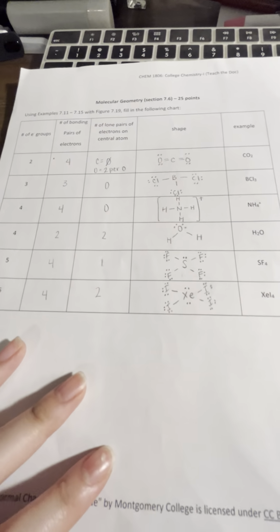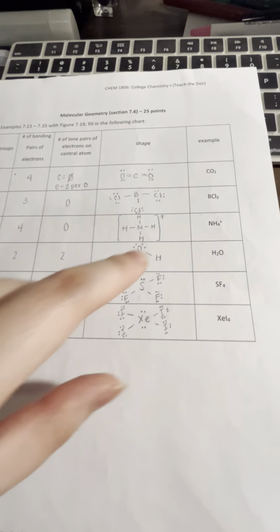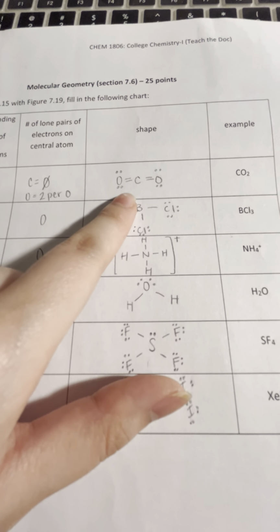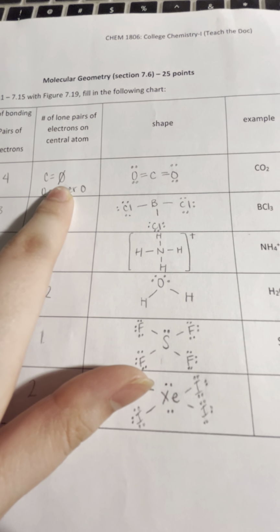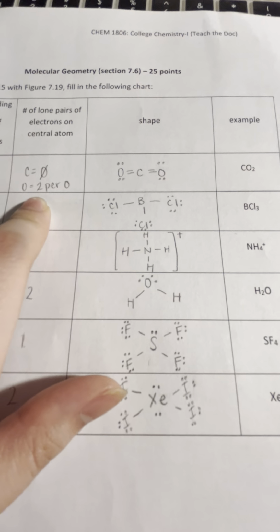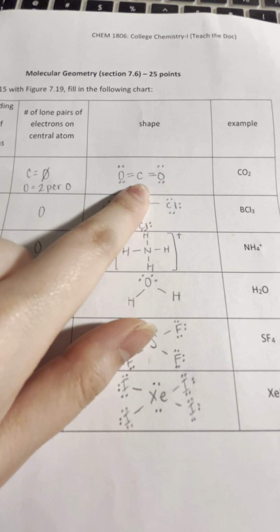Let's see, and then molecular geometry. CO2, I drew the Lewis dot shape. The lone pairs on the central atom, it has 0. I threw in the fact that each oxygen atom has 2 lone pairs per oxygen.